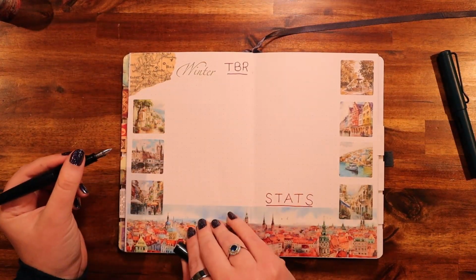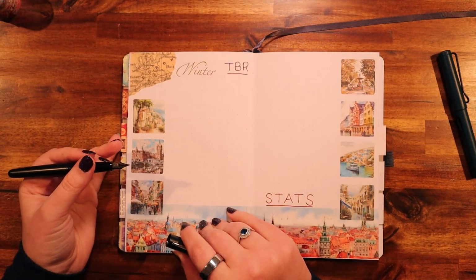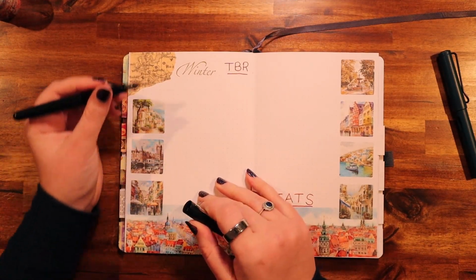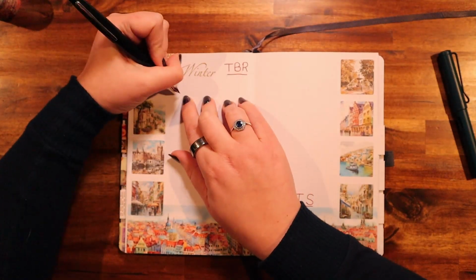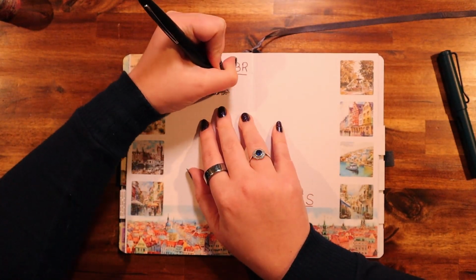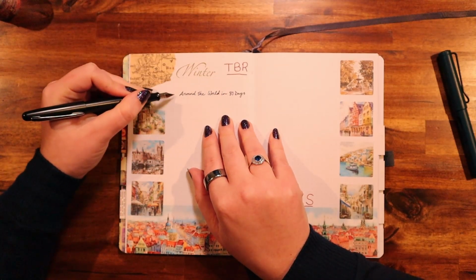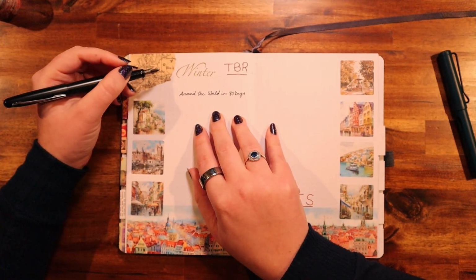And now I'm going to write out all the books that I'm expecting to finish between January and the end of March. Some of these are already underway. I think I'm leaving a little bit of space here so that I can write the date that I finished the book.